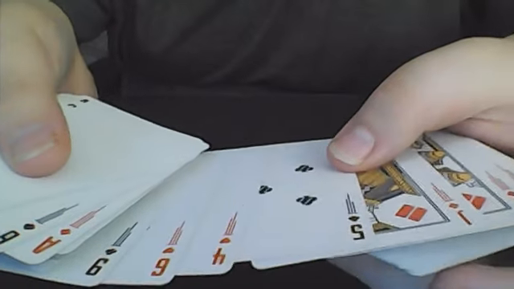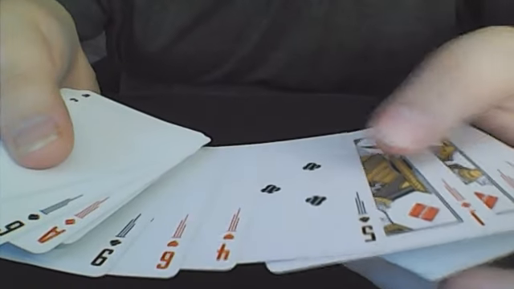So the deck is going to be face up. It can be shuffled, it doesn't matter. You're going to spread out the deck, or you can go one by one, and you're going to have them name a card. Let's say the Jack of Diamonds. Now, in order to control this to the top, here's what you're going to do.